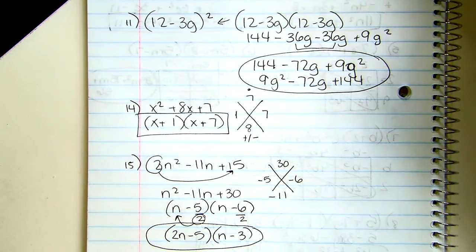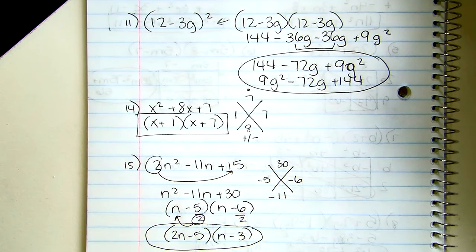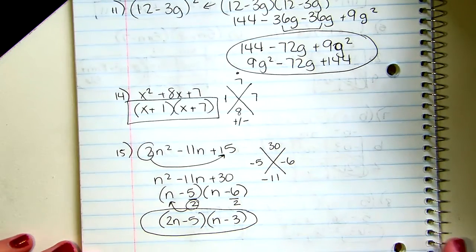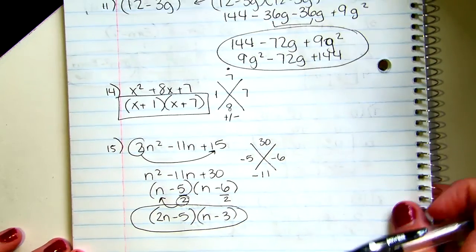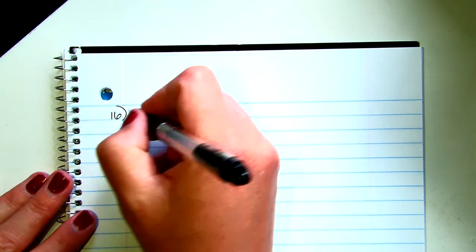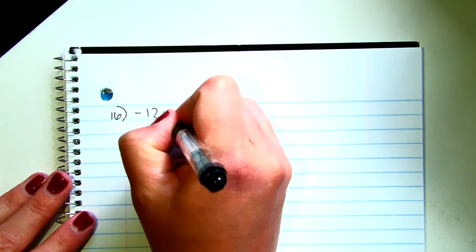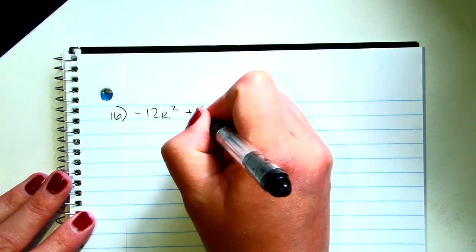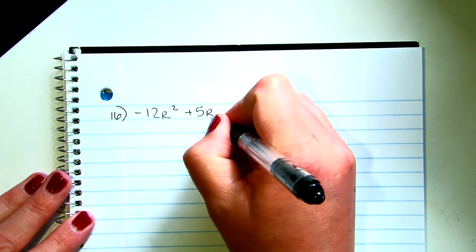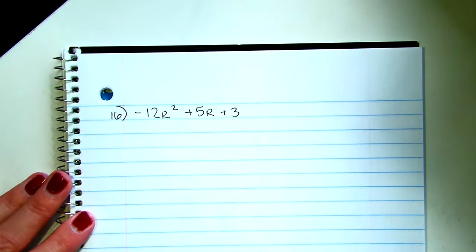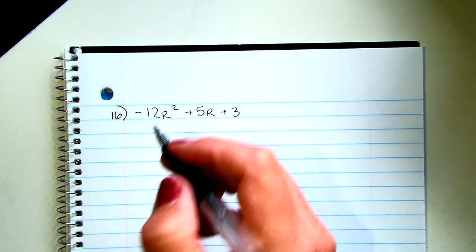Now I'm going to do the same thing once again on 16. So I'm going to do one more problem in that section to help you guys out. Now for number 16, our problem says negative 12r squared plus 5r plus 3.